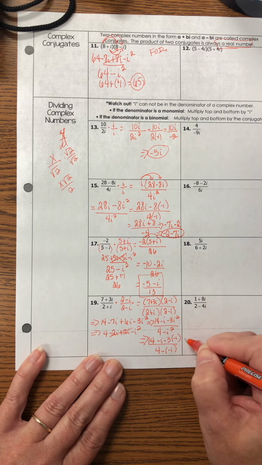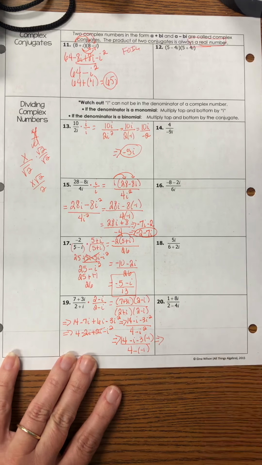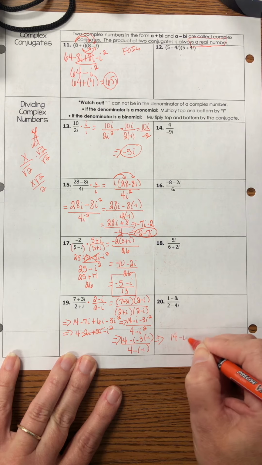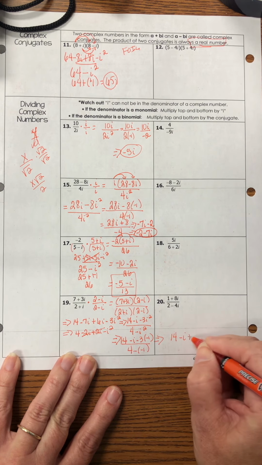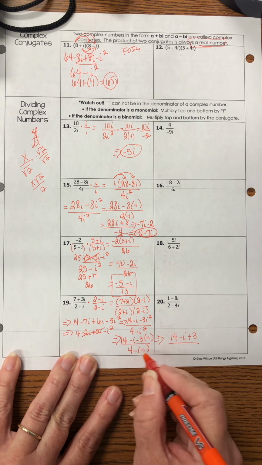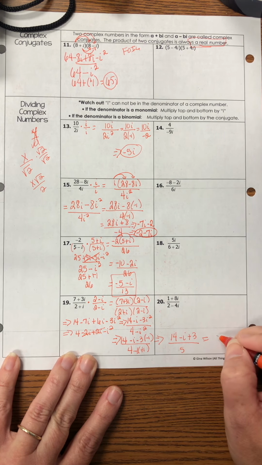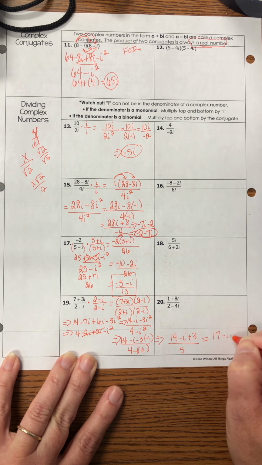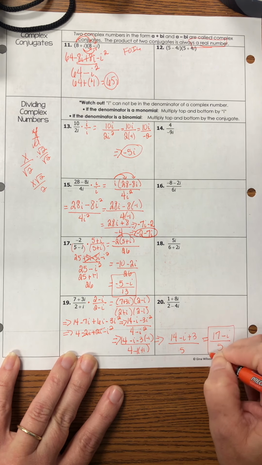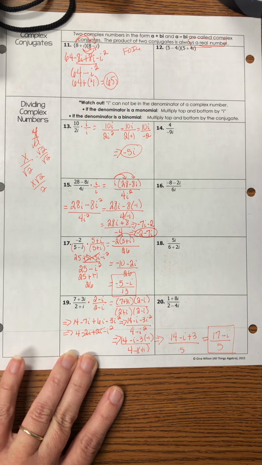So what I'm left with is 14 minus i, minus 3 and -1 is a +3. Minus a -1 is a plus. 14 plus 3 is 17 minus i over 5. And that is my simplified fraction.